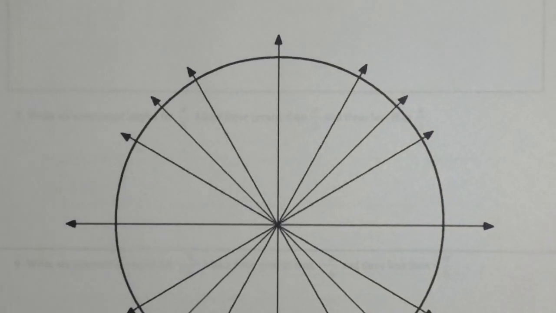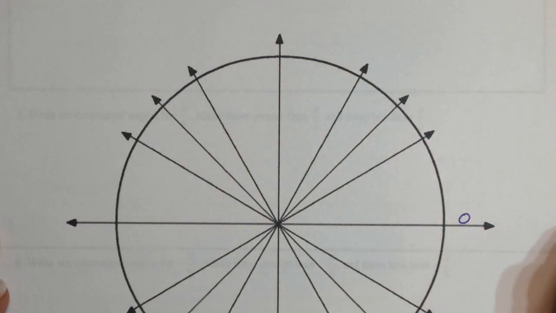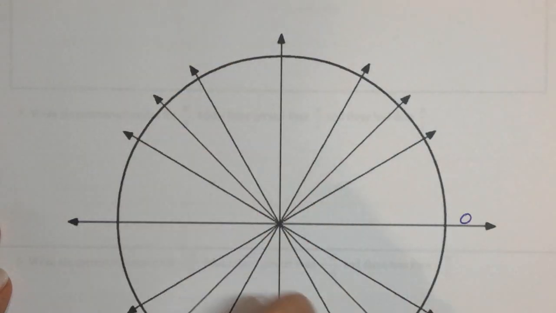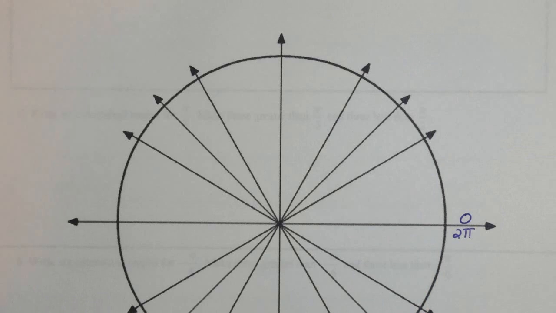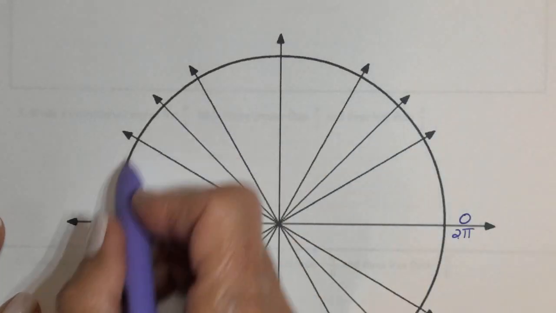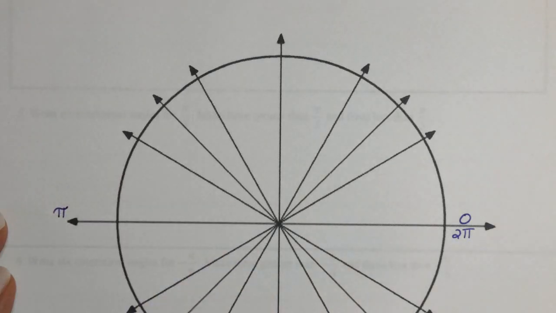We are going to start at 0 radians. If we go all the way around, we get 2 pi radians. If we go halfway around, we get pi radians.